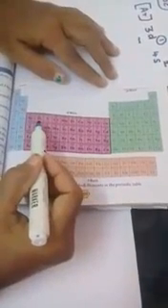Explain based on period and based on groups. We already studied periods and groups in lower classes. Once again, remember: a period means moving from left to right, and a group means going from top to bottom.